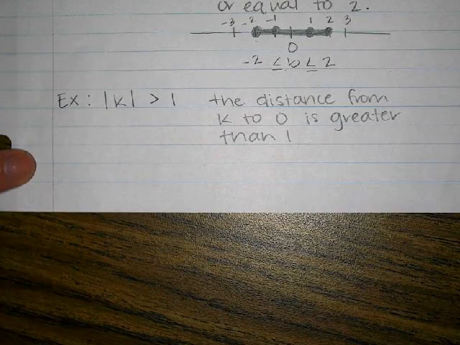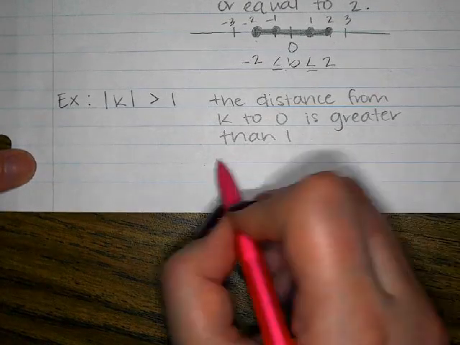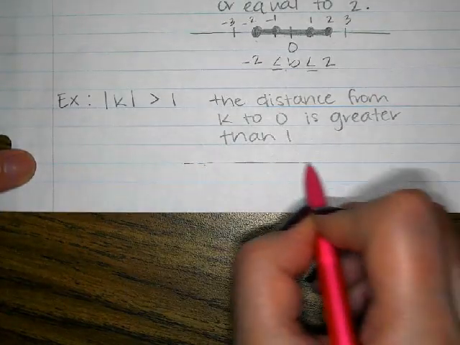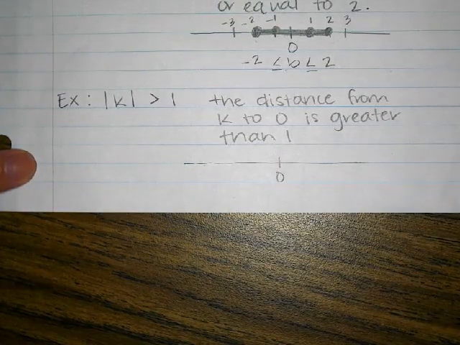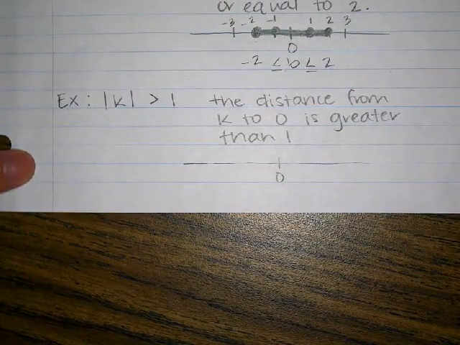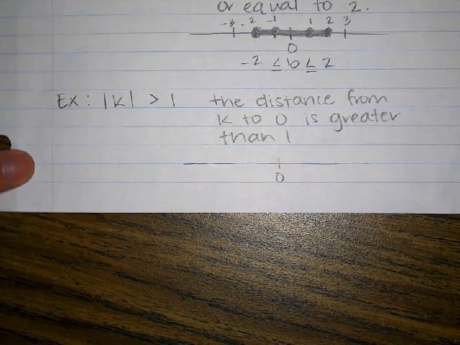Okay, so I'm going to make my line. I got 0 in the middle. What numbers have a distance that's greater than 1 from 0?